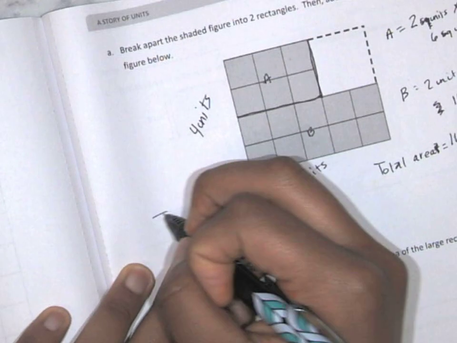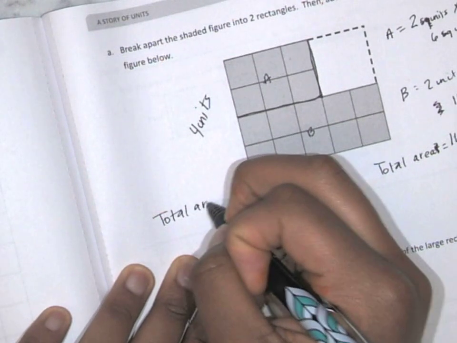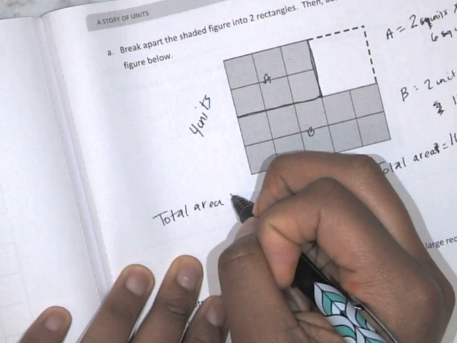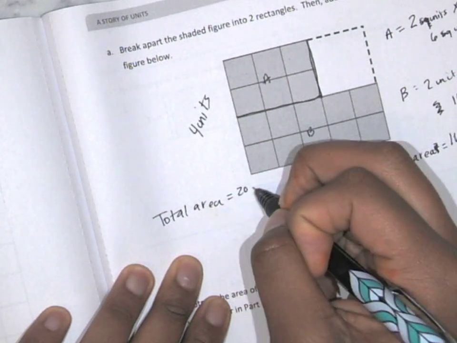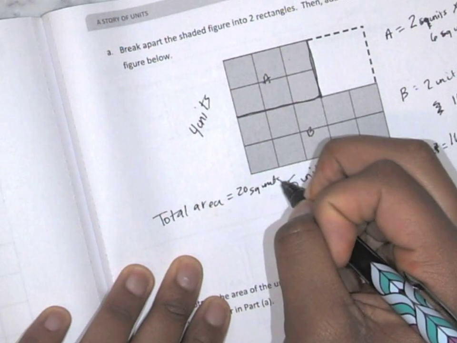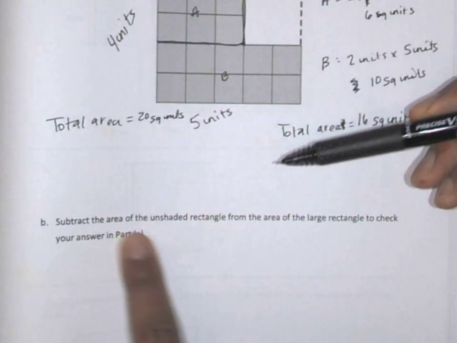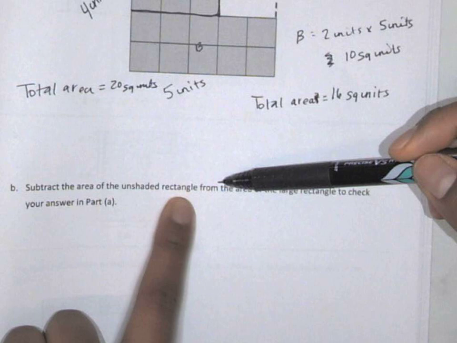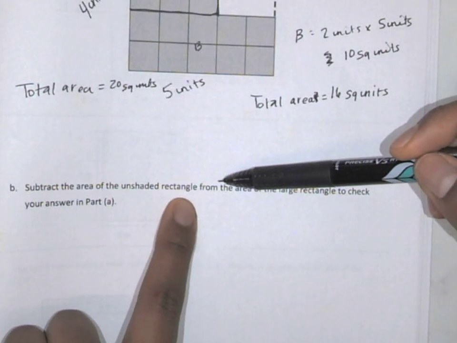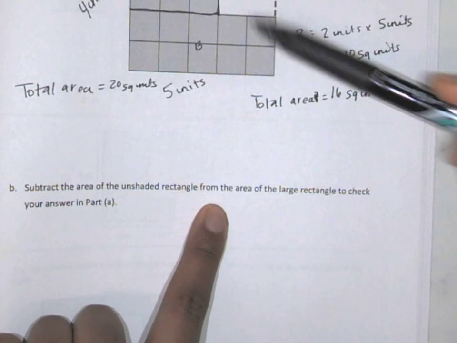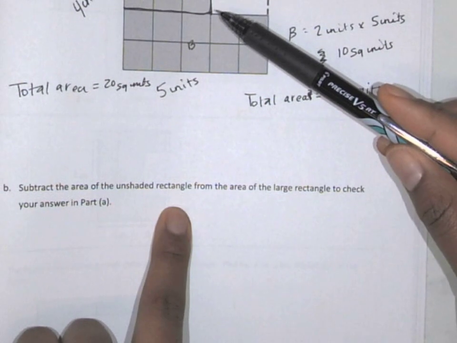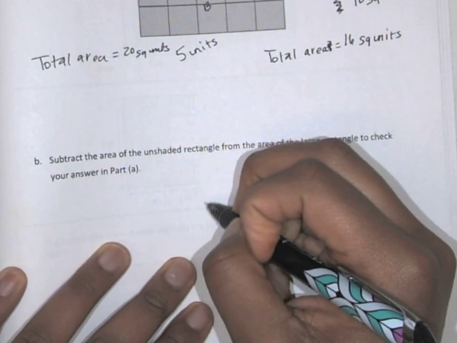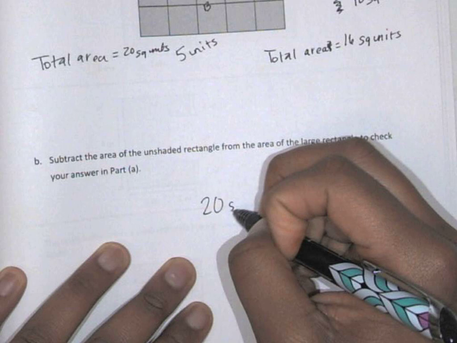The total area of the entire rectangle is 20 square units. So now you're subtracting the area of the unshaded rectangle from the area of the large rectangle to check your answer. Okay, so we know our total area is 20 square units.